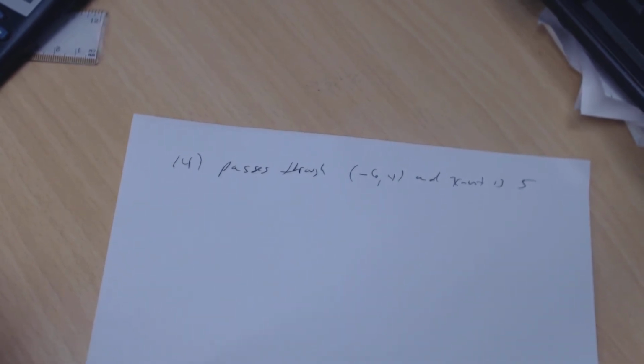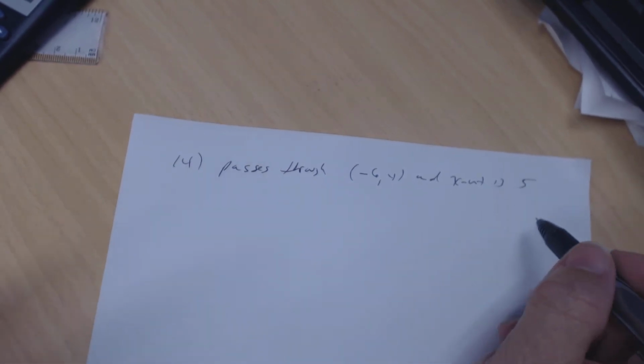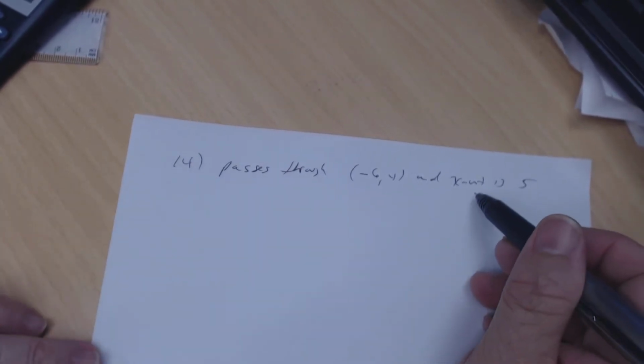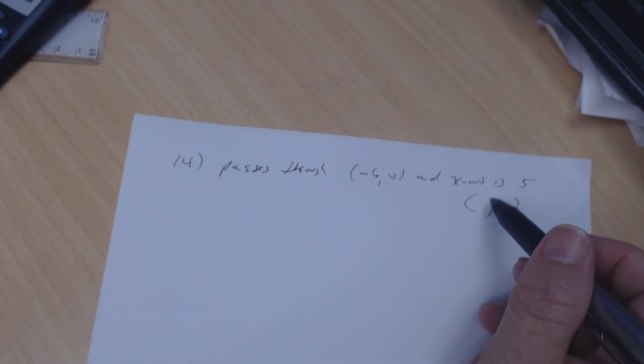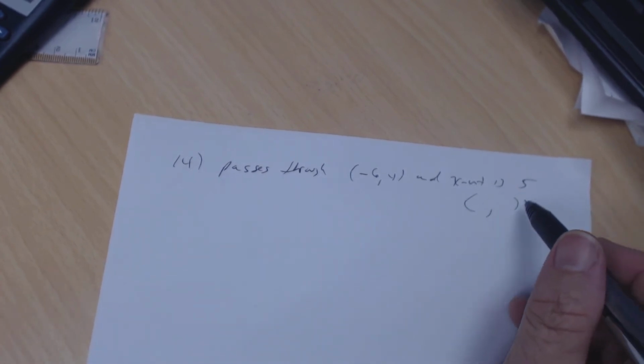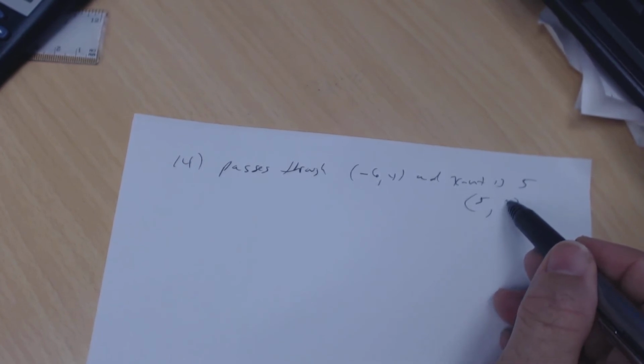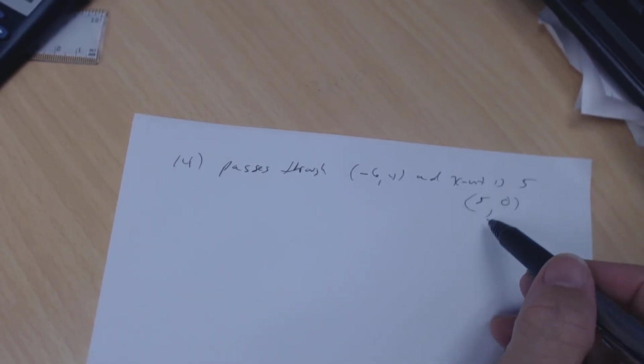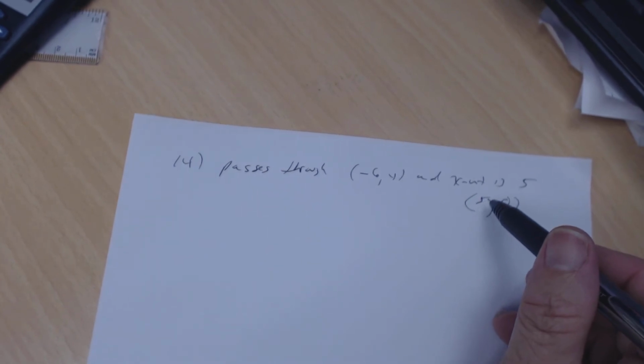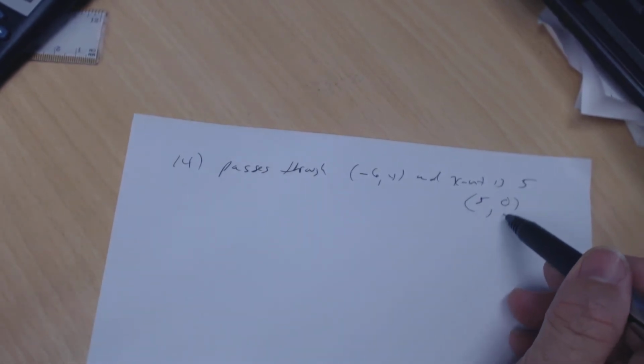So remember, x-intercept means you have to think of the ordered pair. Remember, we talked about ordered pairs. If you had to write it as an ordered pair, what would it be? Well, remember, the x-intercept is where the graph crosses the x-axis. So that means my x-coordinate is 5 and my y-coordinate is 0. Remember that. That's your x-intercept. Remember how to find the x-intercept? We said to find the x-intercept, you let y equal 0.